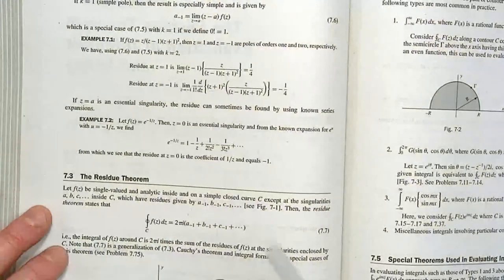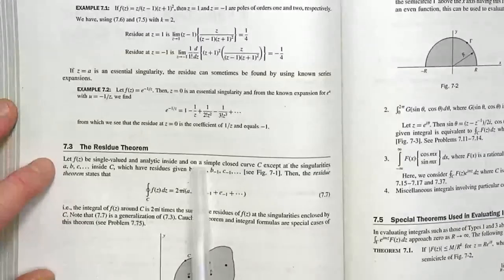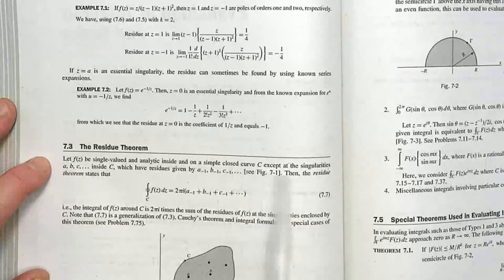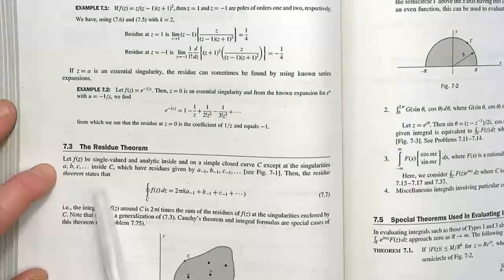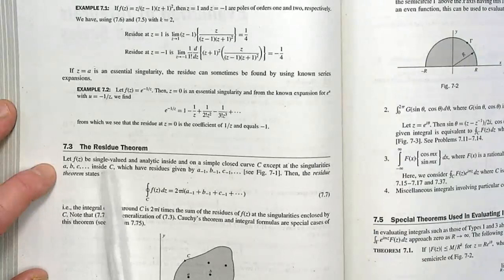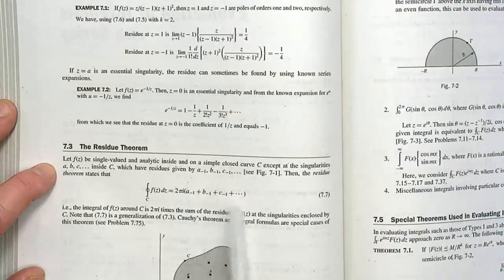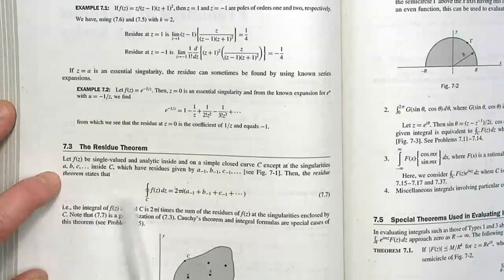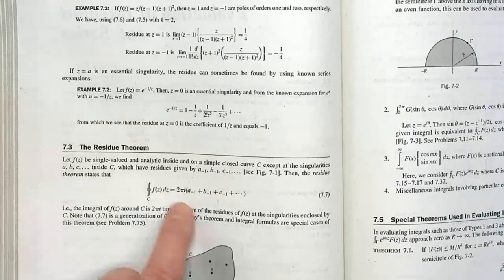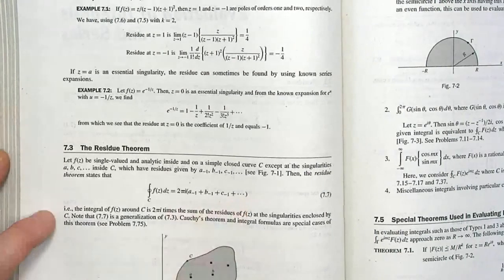Let f of z be single valued and analytic inside and on a simple closed curve C, except for the singularities A, B, C inside of C, which have residues given by A sub minus 1, B sub minus 1, C sub minus 1. Then the residue theorem says that the integral will equal 2 pi I times the sum of the residues.